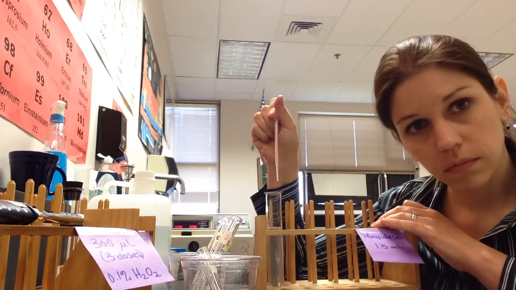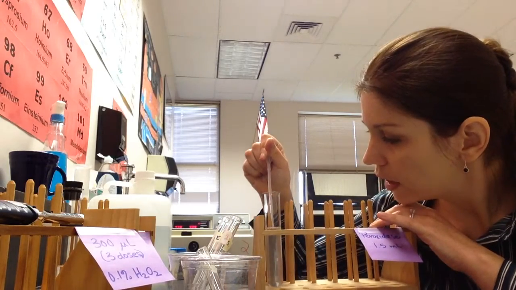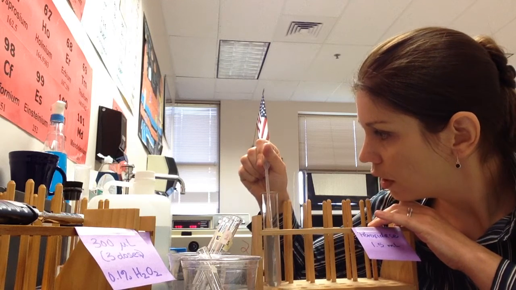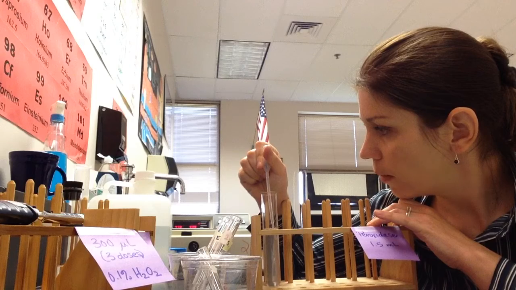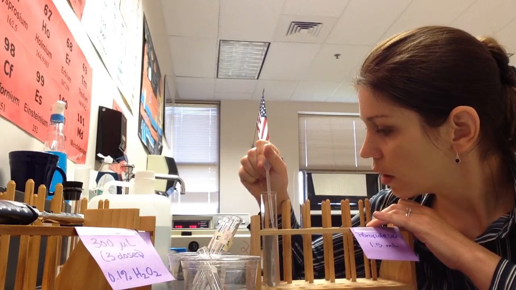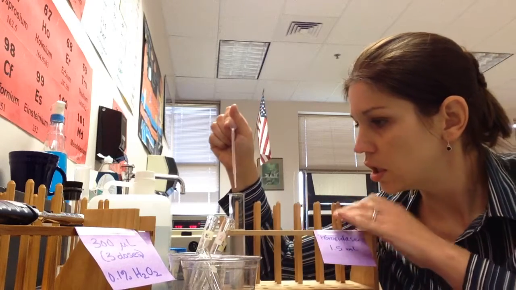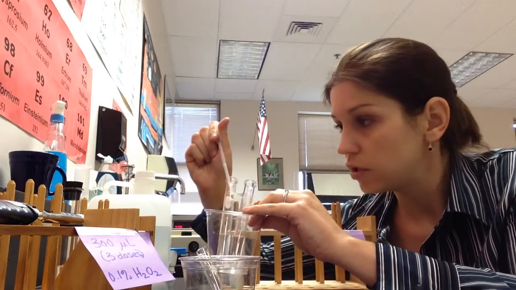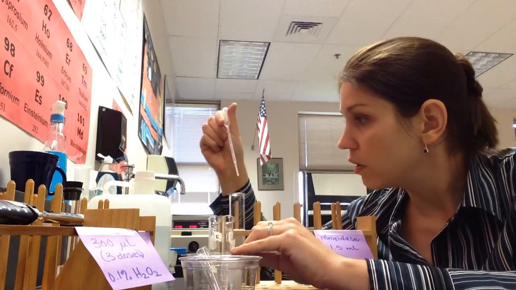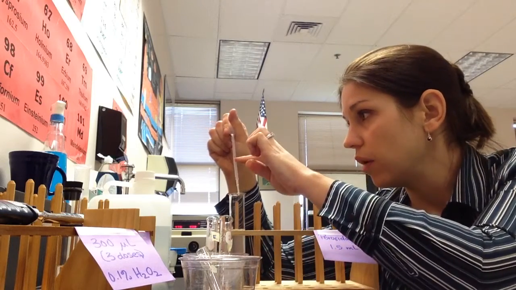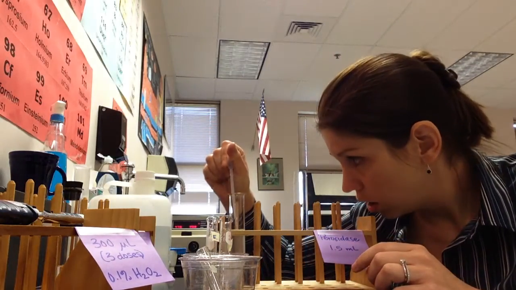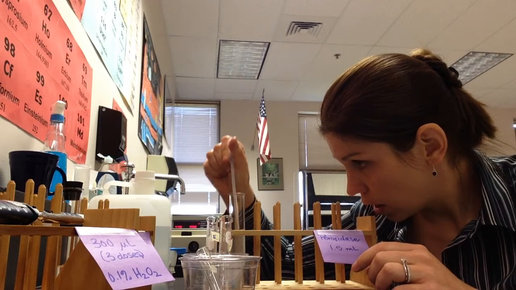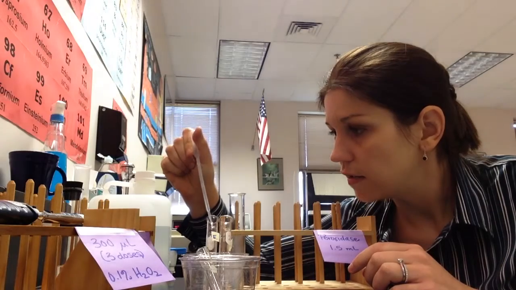So squeeze your little graduated pipette in, slowly release until you get up to the 1 mil mark. Once you get to the 1 mil mark, pull the tip out, and then you can say, okay, that's my enzyme, put it in my enzyme tube. And then we do the second time only up to our 0.5 mark. Excellent, and that's enzyme. Done.